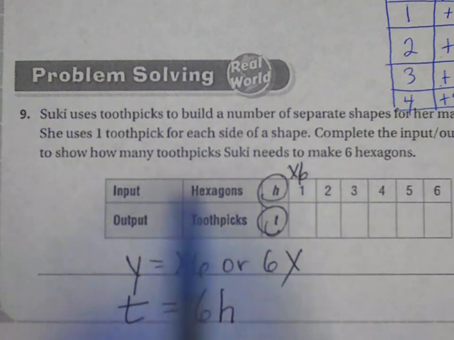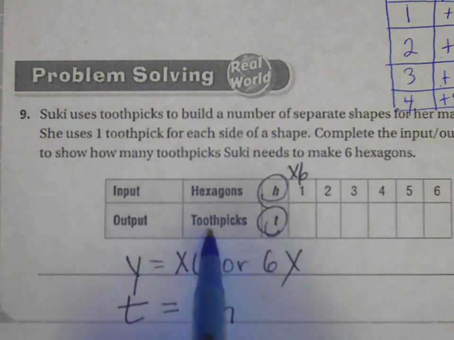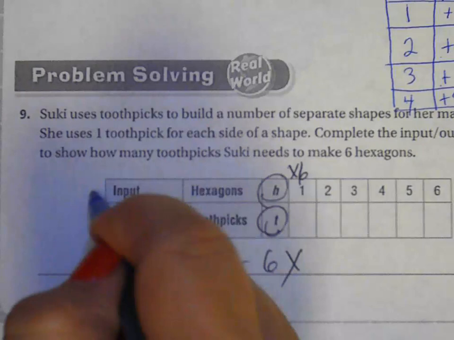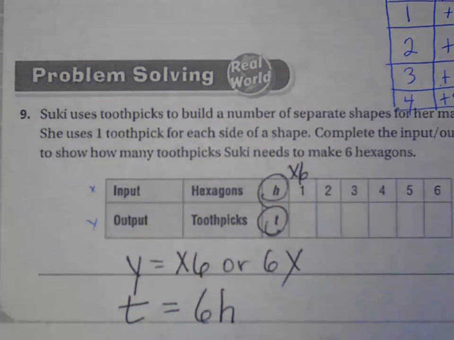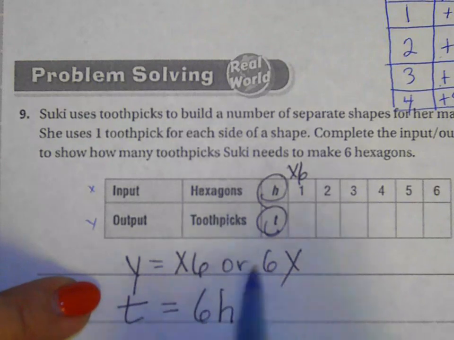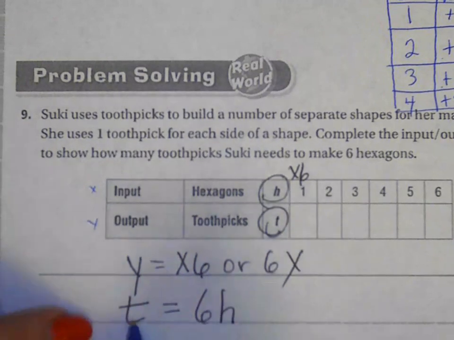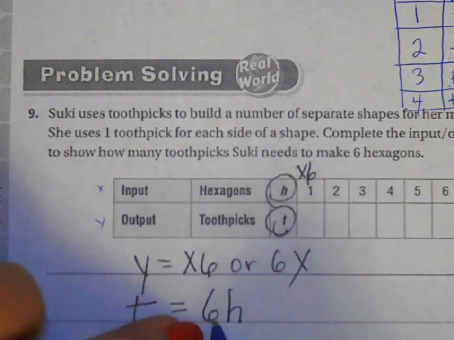So here's her input. This is the number of hexagons, so it's going to be H. And the output is the number of toothpicks, which would be T. It usually would be X and Y, but now they just changed it to H and T, and that's fine. We still have an input and we have an output. Here I said you're going to have Y equals 6X or X6, which means that's the input times 6, or using the letters, T will equal 6 times H, the number of hexagons.